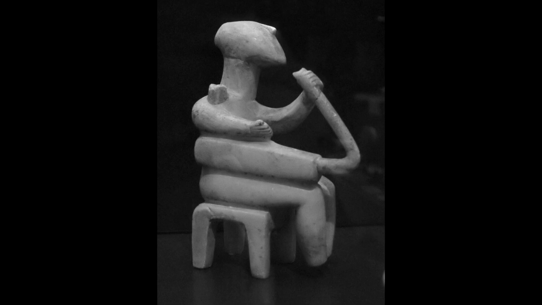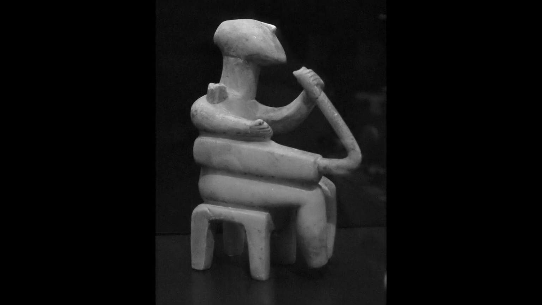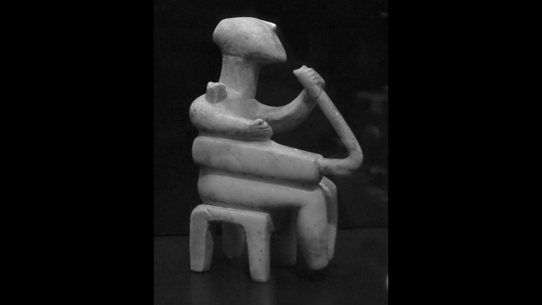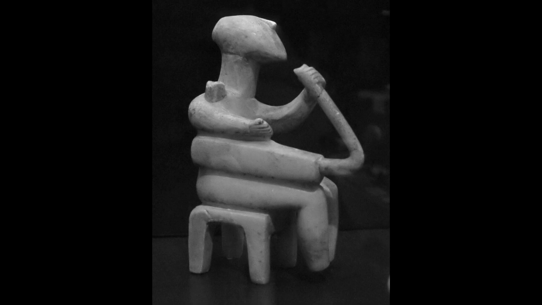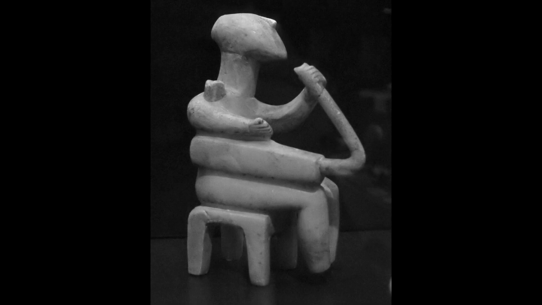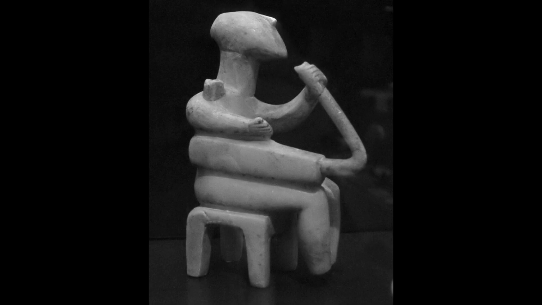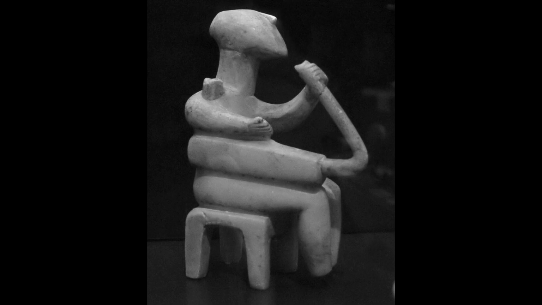Now, if we adopt this idea that we only represent what is truly important, not only on account of representation itself, but on account of how much time it takes to make these, how much time these people take to make these fetishes, which means they're very important. So you're going to represent what is important. This tells us that chairs are very important, that musical instruments are very important. And we're going to get to that when we start talking about music.